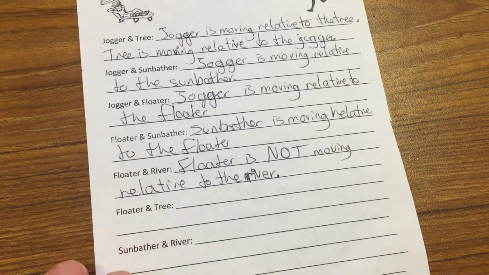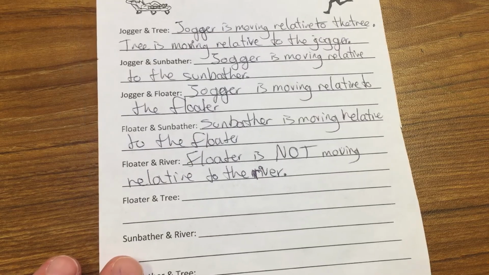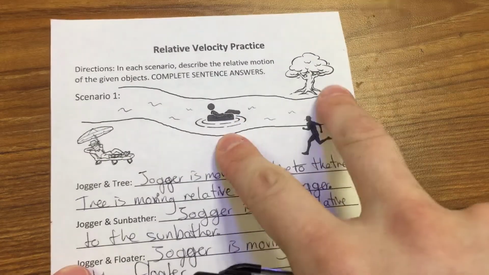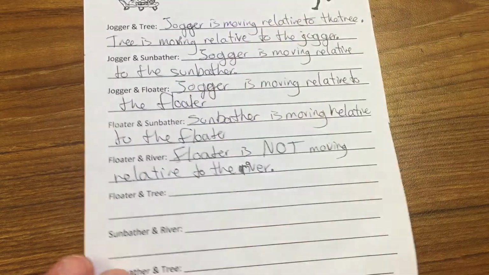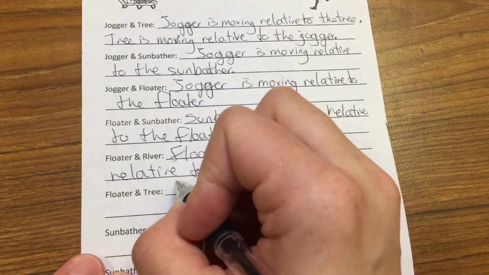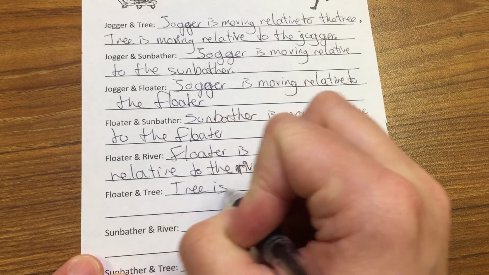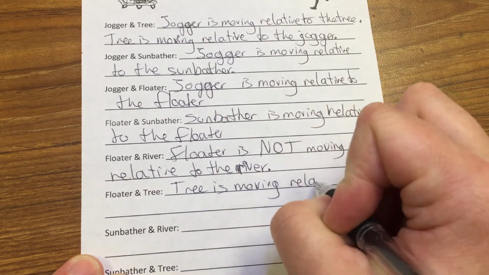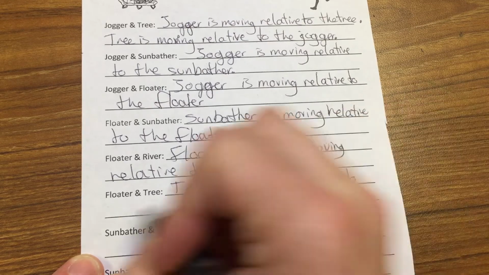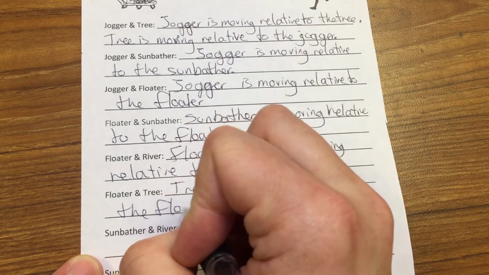All right. The floater and the tree. Floater and the tree, are they moving relative to each other? Write the sentence. Tree is moving relative to the floater.